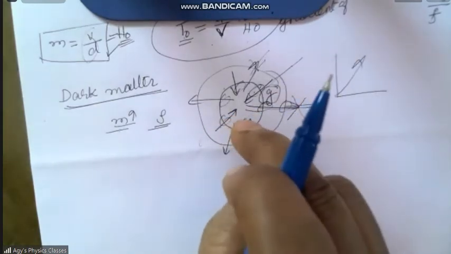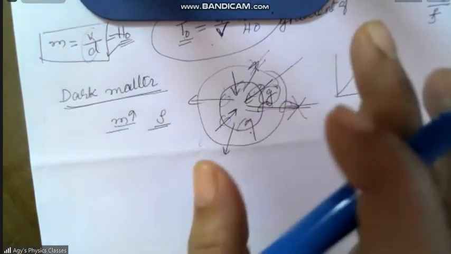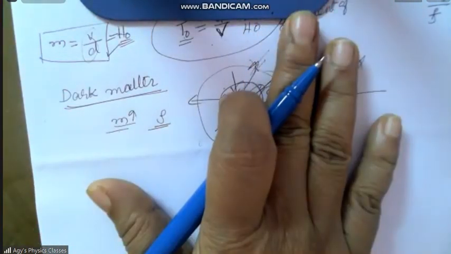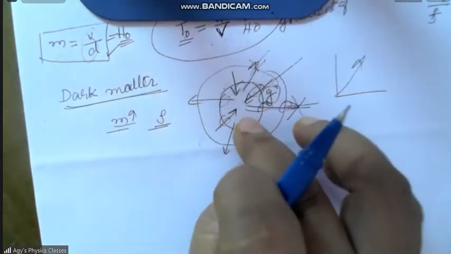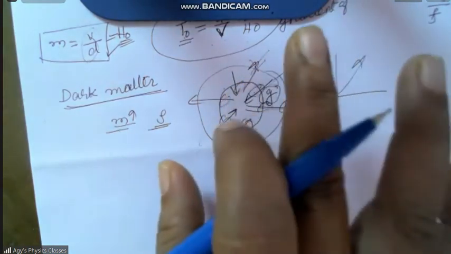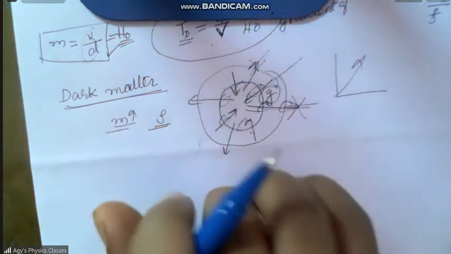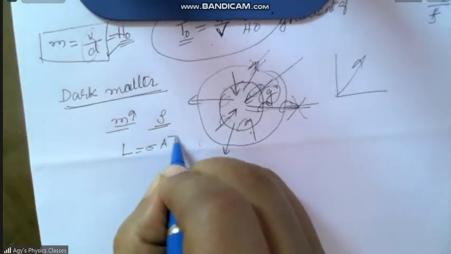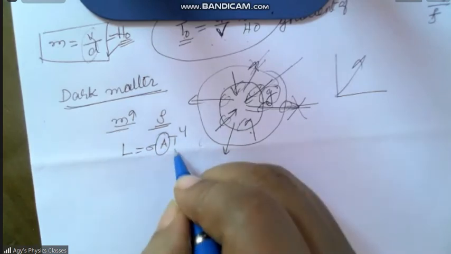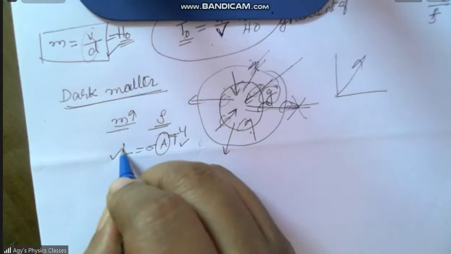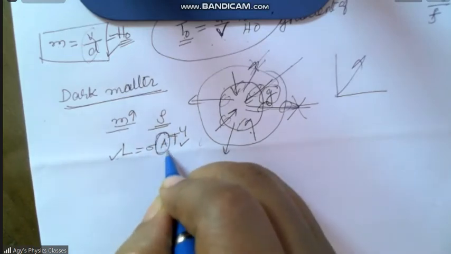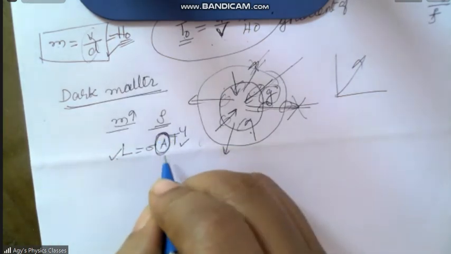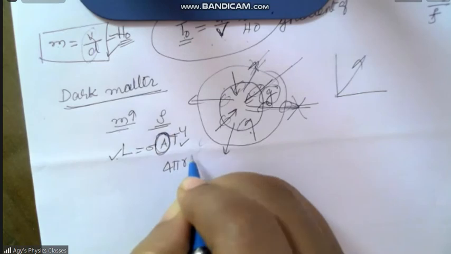So scientists were studying this. And we know that galaxies emit light. We can measure its brightness and the distance, and from the actual luminosity we can estimate the mass of the stars. How? Because luminosity has a formula, sigma A T to the power 4. From the luminosity and temperature, you can find the surface area of the star, since surface area is equal to 4 pi r squared.